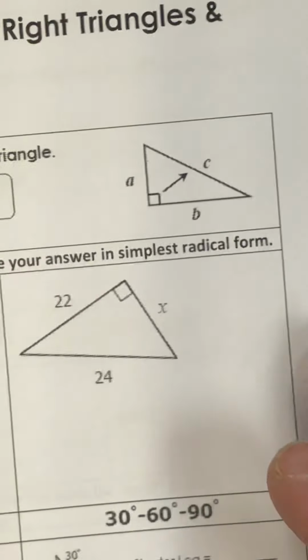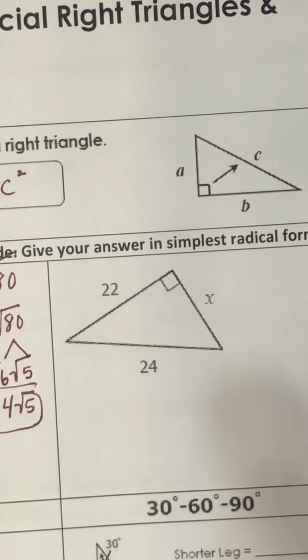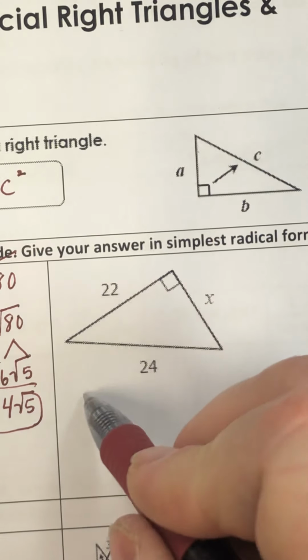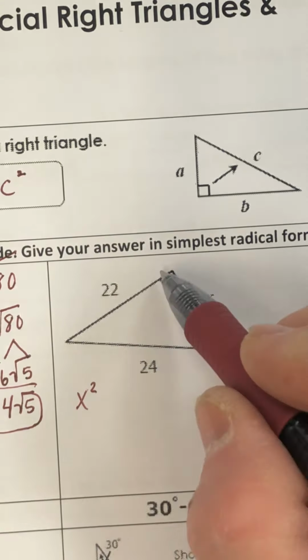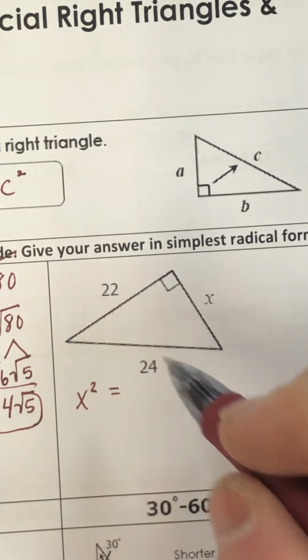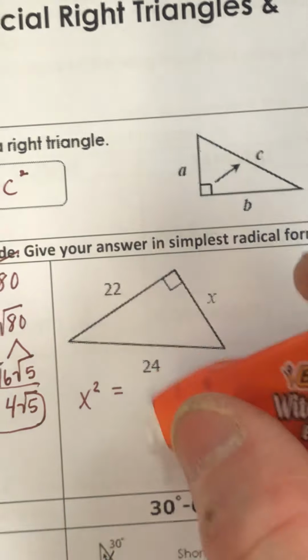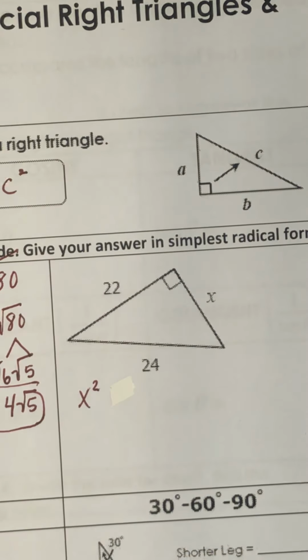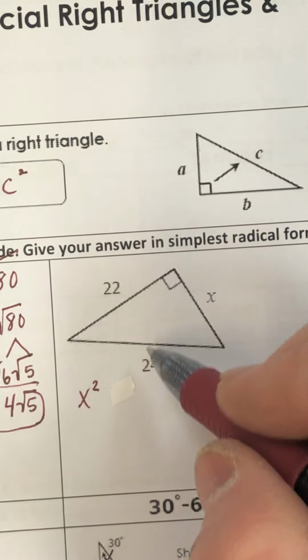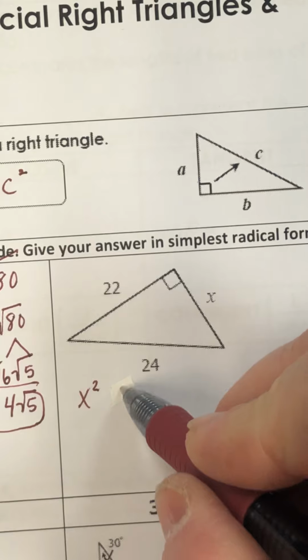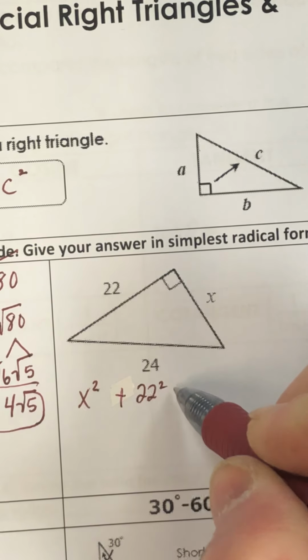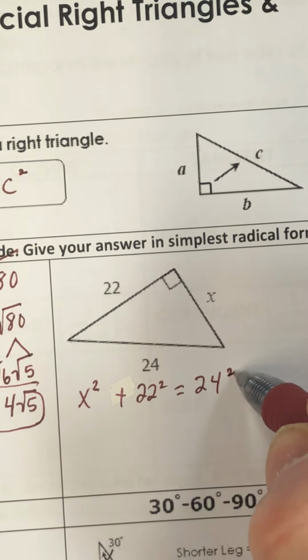Okay? What about this one? Well, this one, we have a side squared plus the other side squared. When I say side, I mean the legs. One leg squared plus the other leg squared equals the hypotenuse squared.